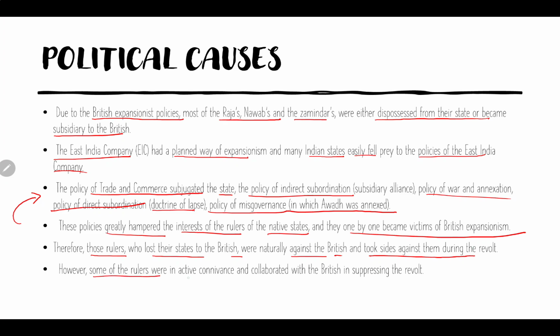However, some of the rulers collaborated with the British in suppressing the revolt. There was a certain bunch of people who wanted the British to be their rulers, because they got so many opportunities by aiding the British. So a certain section of people wanted to suppress the revolt by aiding the British.